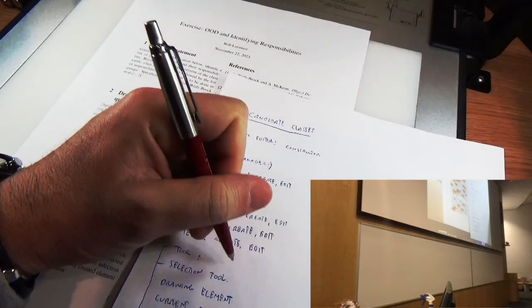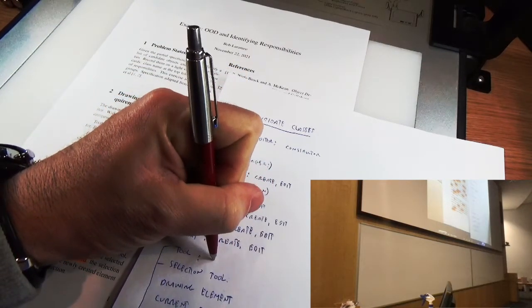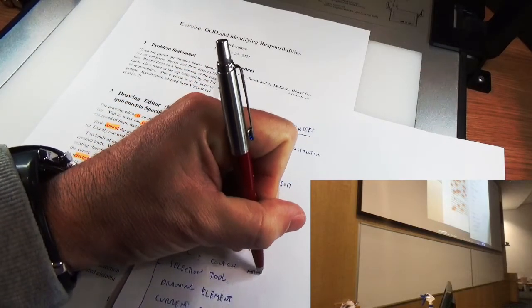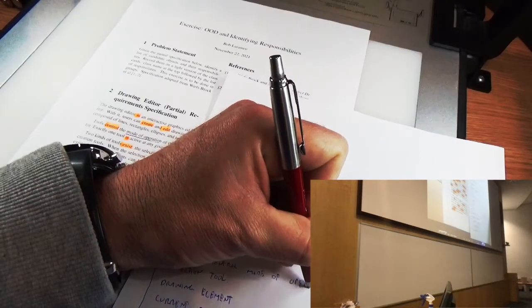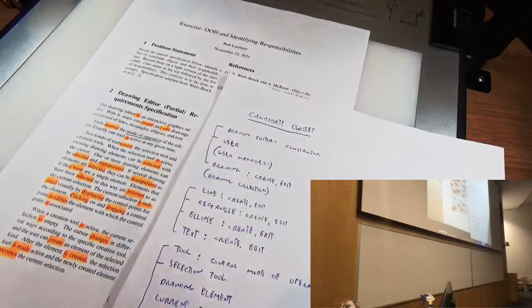So I'm gonna put in something like here, control mode of operation. Can everybody see that?